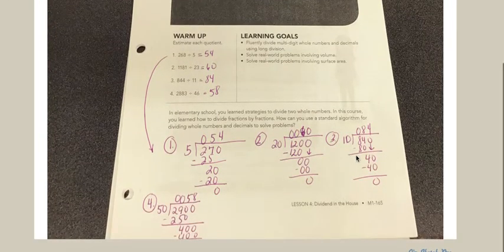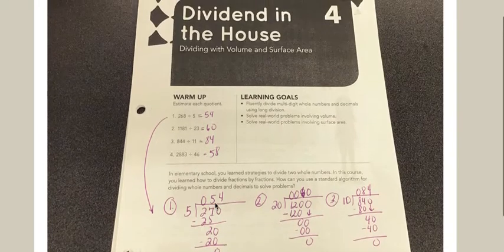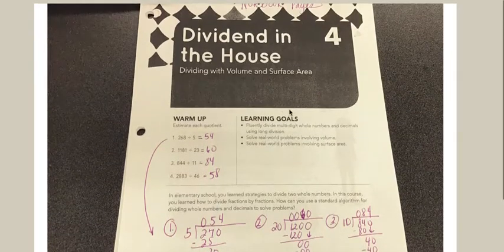But anyway, it's called Dividend in the House, and we did this warm-up in class today. And you had to estimate, so you can see all my answers for that today to kind of get us in the gear of dividing with long division.